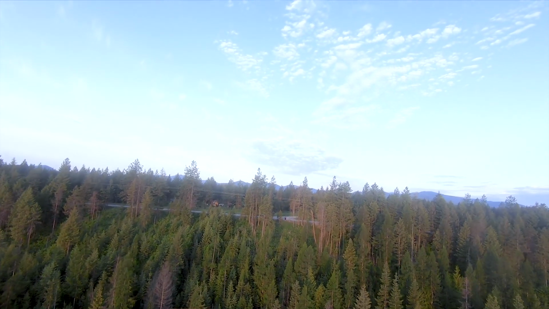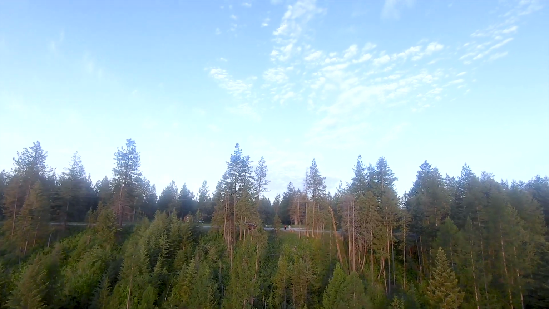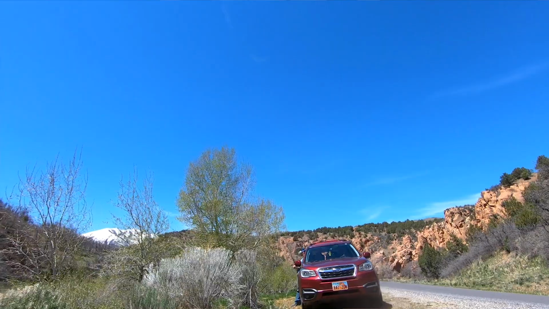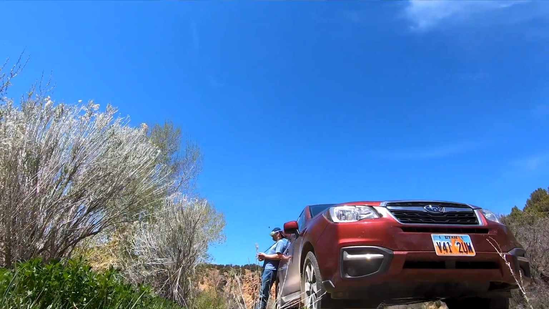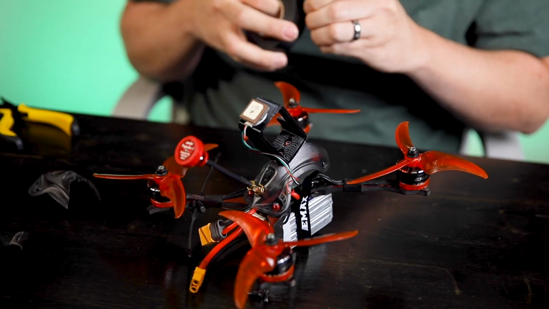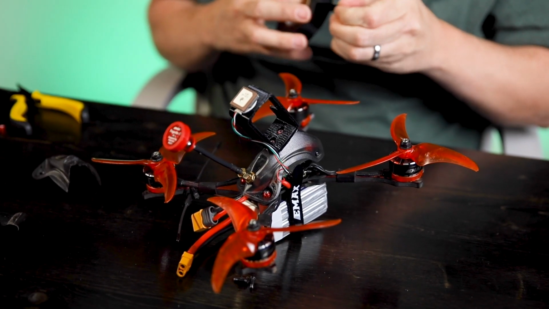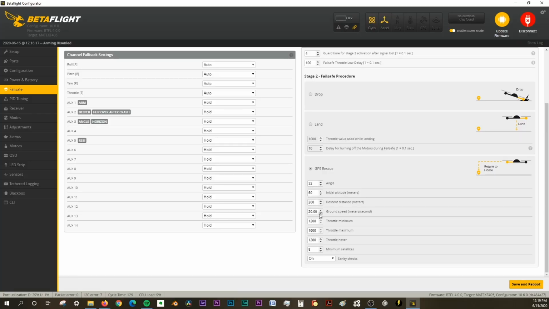GPS rescue mode. This mode is just like it sounds, a rescue mode. If you lose video or controller connection and have GPS rescue set up, you can either flip a switch or have your drone automatically fly back to the home position and hover in the air until you regain control or the battery dies. If you plan on flying long range, this mode is a must-have. It can oftentimes save your quad from being lost when you lose video or controller signal. We will be going in-depth into setting up GPS and return to home settings in future videos.